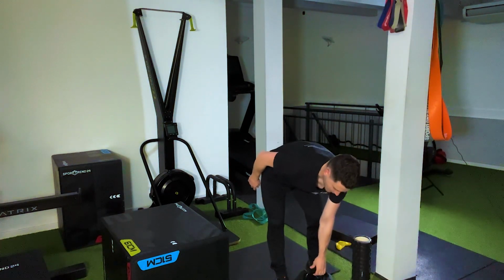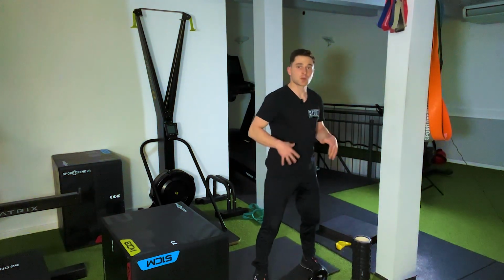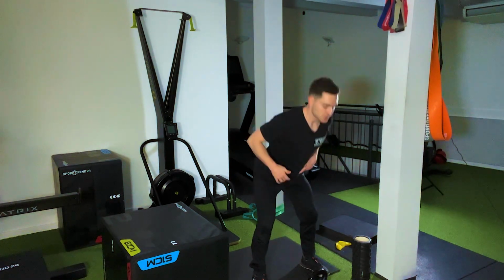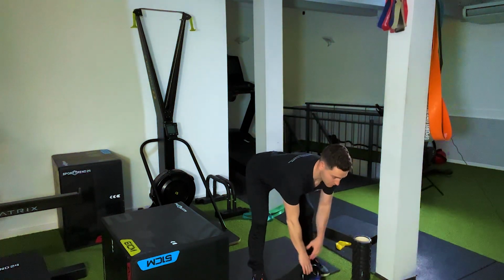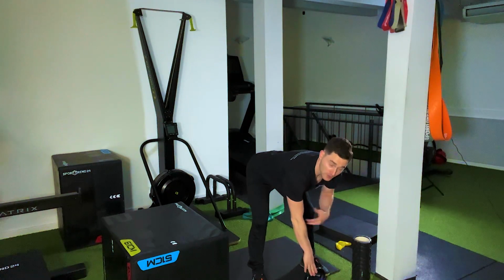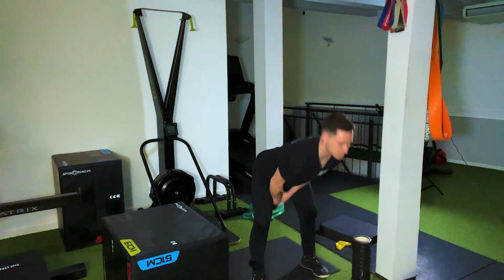That's going to be an exercise that's going to help us train full body power. We're going to make sure we pull the shoulders back. We're going to reach back with the hips, grab that kettlebell, keep the core braced, and we're exploding with the hips here to perform about 6 repetitions.